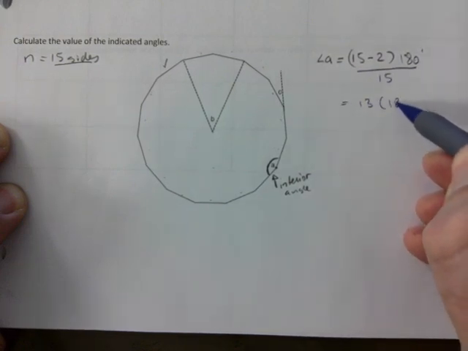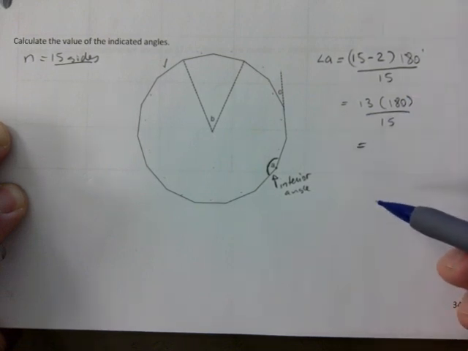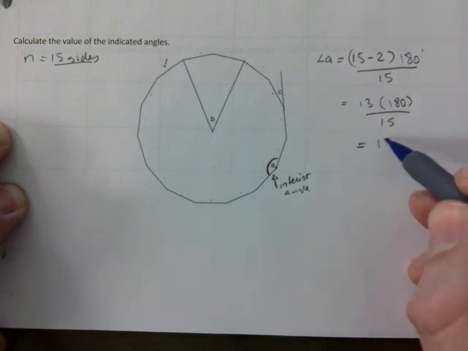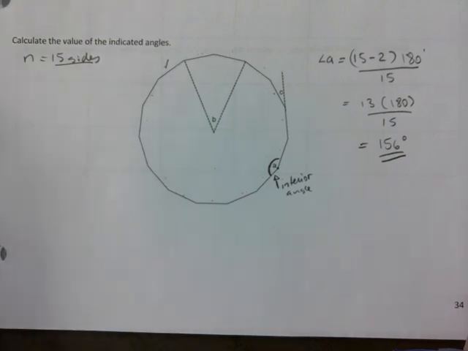That's 13 times 180 divided by 15, and I get 156 degrees when I plug this in. So A is done. A represents the interior angle in this particular case.